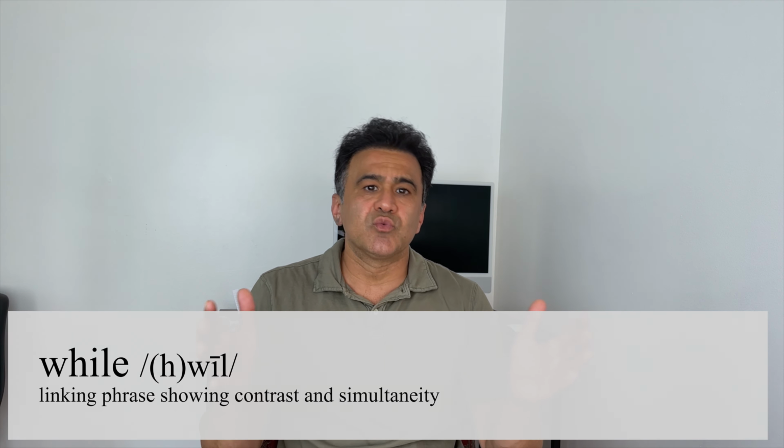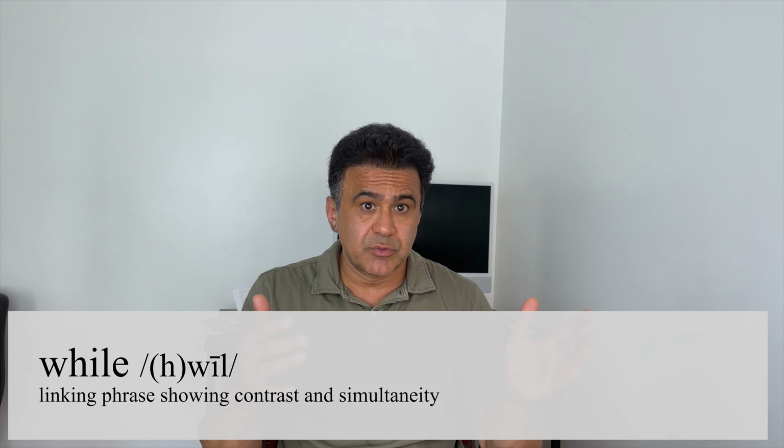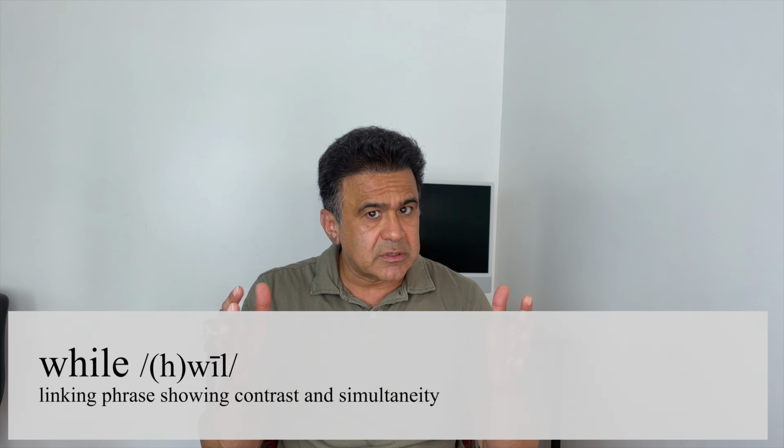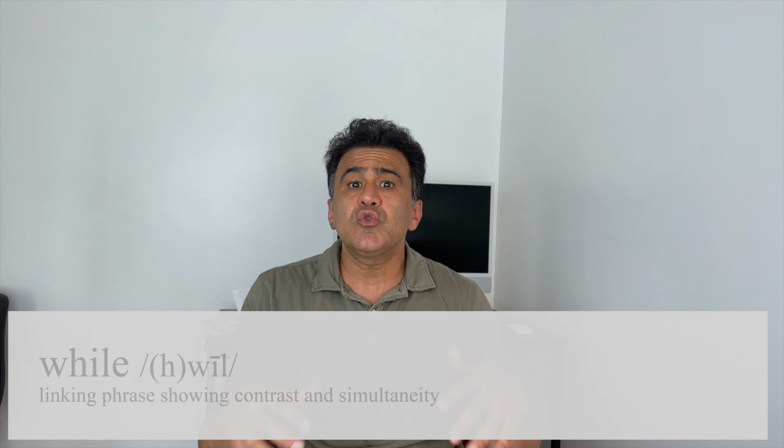The next phrase is "while." It's very similar to "whereas," but it's a little more natural and flexible. You can use "while" for contrasts, just like "whereas," but also to show things happening at the same time. That makes it one of the most useful words in your Task 1 toolbox.